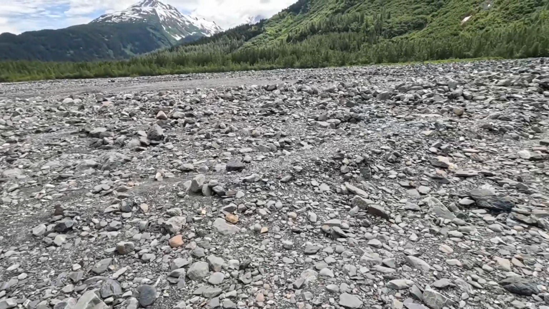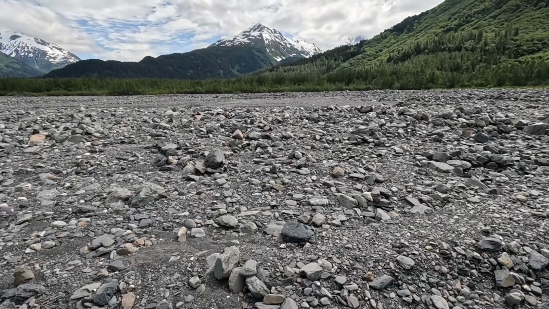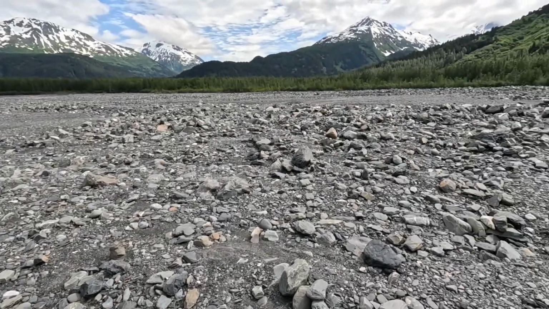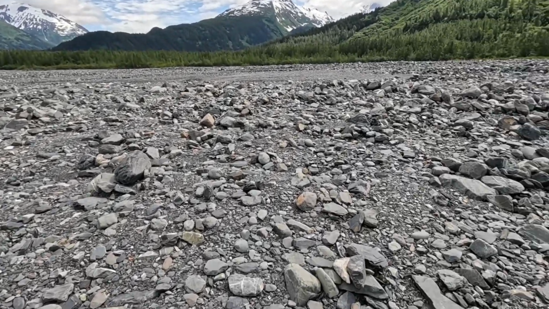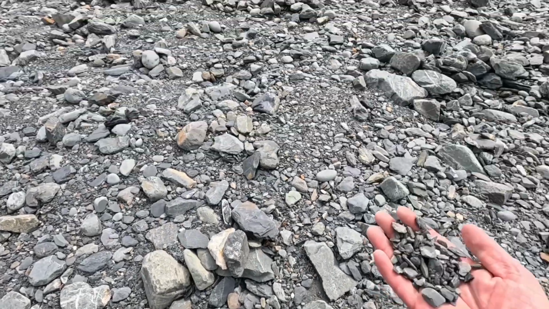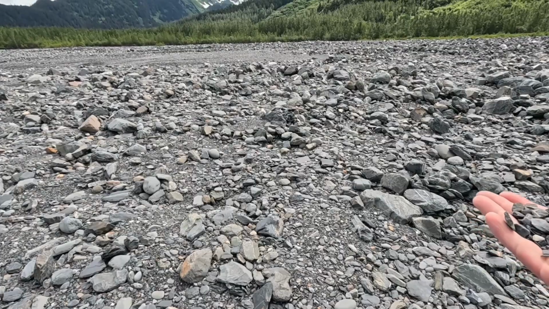This is what's called an outwash plain. You see all these, like I said, all these little hills. These are all moraines. And a moraine is a deposit. It's a hill of all this. Look at this. These little rocks. All these tiny rocks used to be big rocks, and they got ground down to nothing.